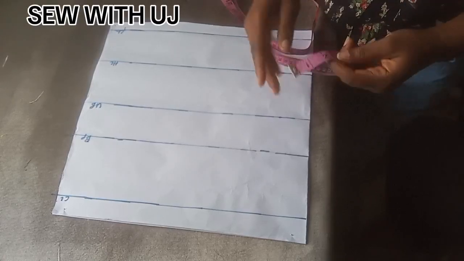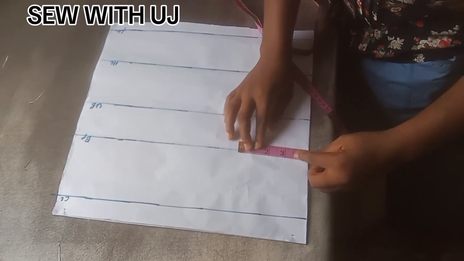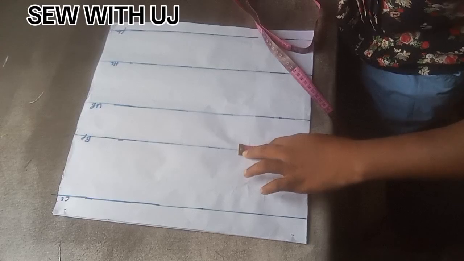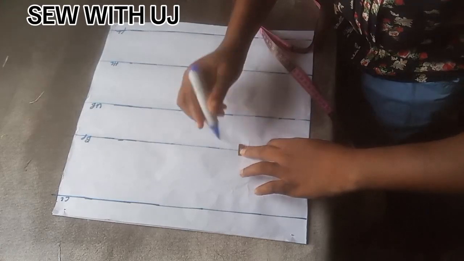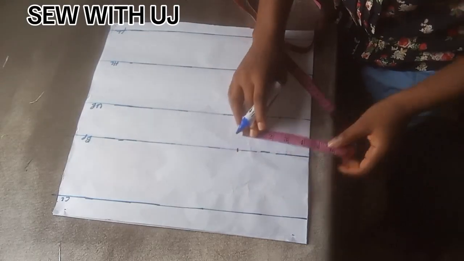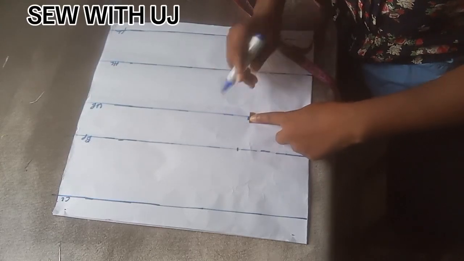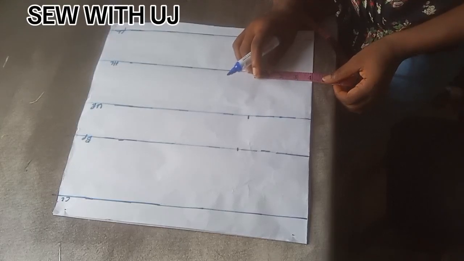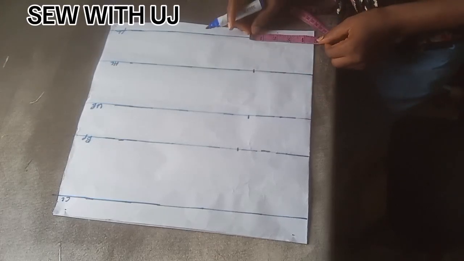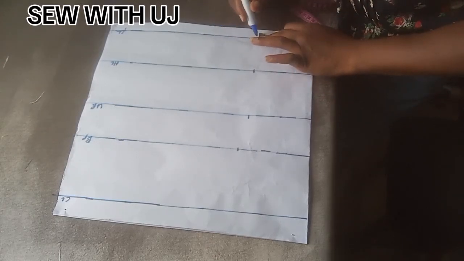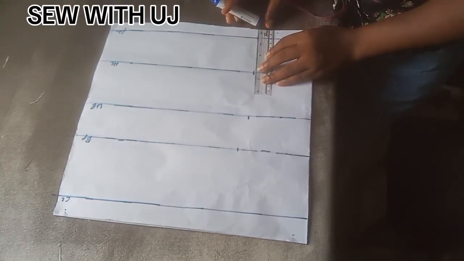So now we'll start drafting. Now first of all, we'll go to our bust point, get our nipple to nipple divided by 2. Our nipple to nipple is 8. When we divide it by 2, it gives us 4. Then I'll add half an inch to it. That's 4.5. Then I'll go to the under bust. I'll add 4, exactly the nipple to nipple. I'll do same thing to the half length, and I'll do same thing to the full length. Okay, then we'll connect the lines.